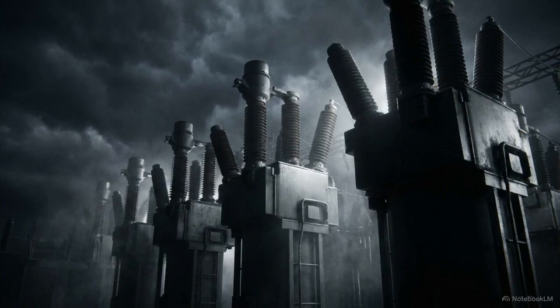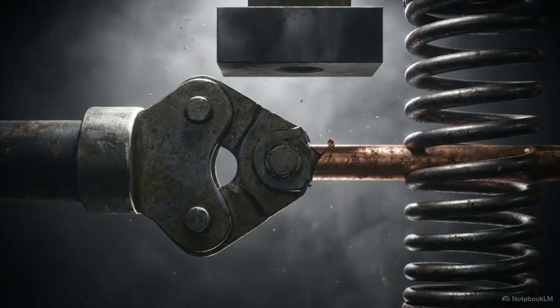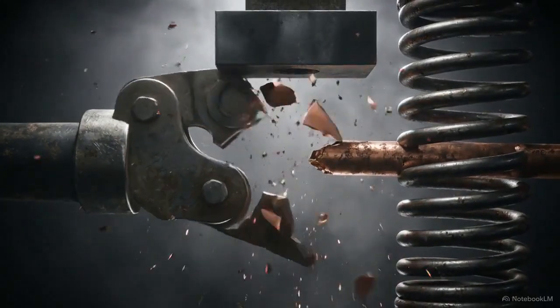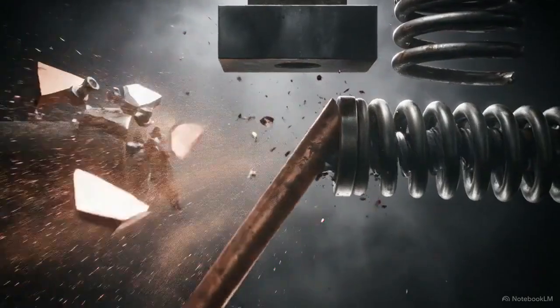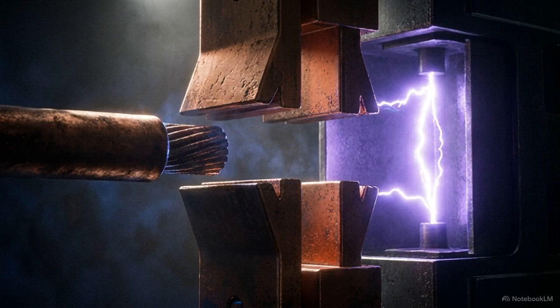The trip signal travels at the speed of light to the muscle of the system, the circuit breakers. When the breaker receives that signal, a small solenoid violently unlatches an over-center knee joint. This removes the physical barrier holding back a massive pre-charged steel spring, forcing the heavy copper contacts apart with immense kinetic force. But there is a massive physics problem here.